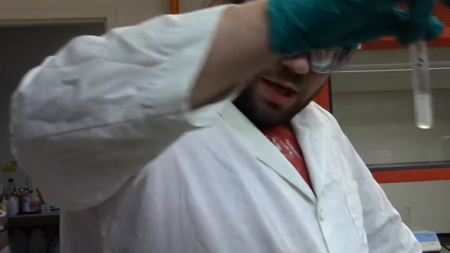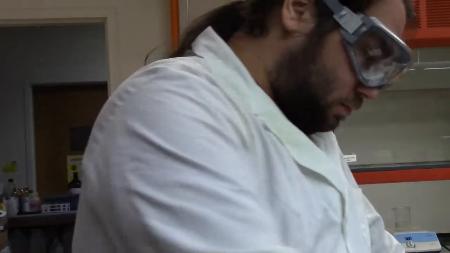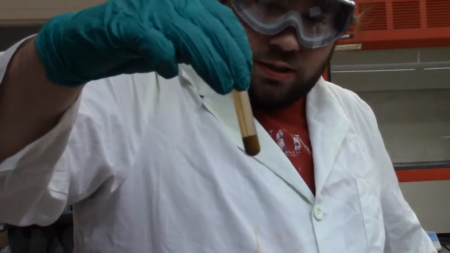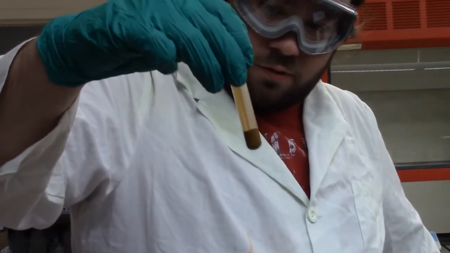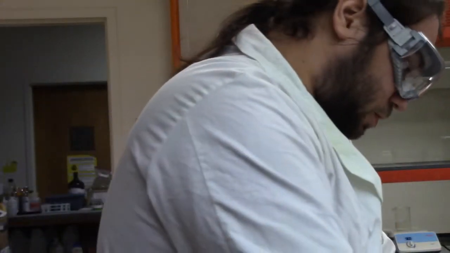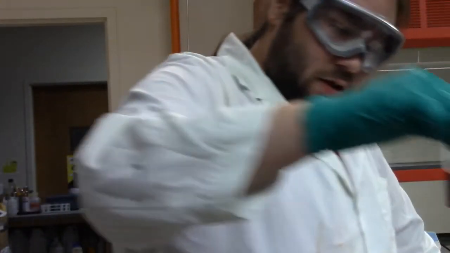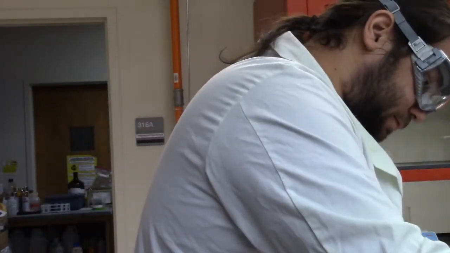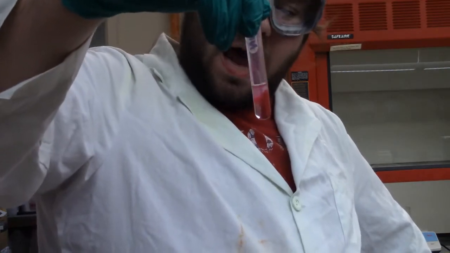Our chromium gave us a colorless solution. Our manganese, we had a colorless solution with a tan precipitate or brown precipitate, whatever color you want to call that. Iron, we had a wine red solution. Nickel, we had a colorless solution with that hot pink precipitate.